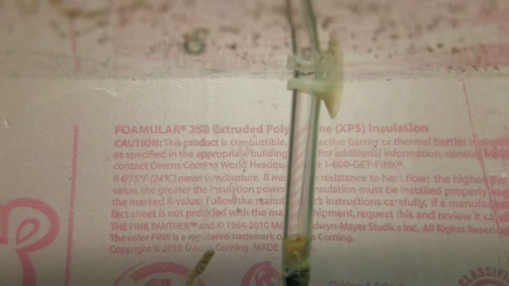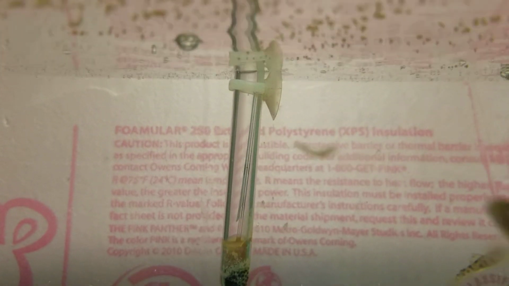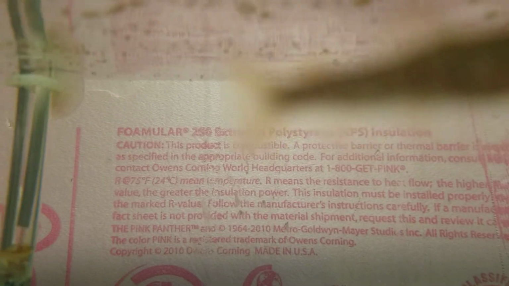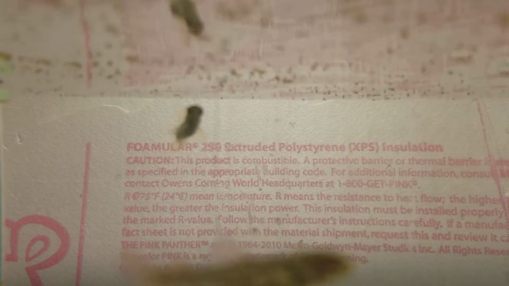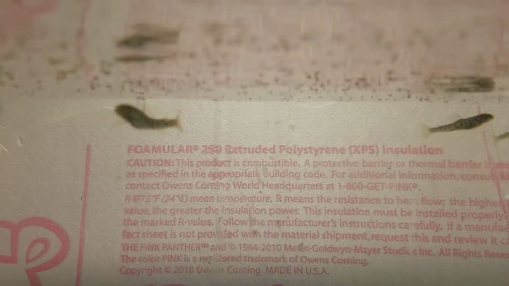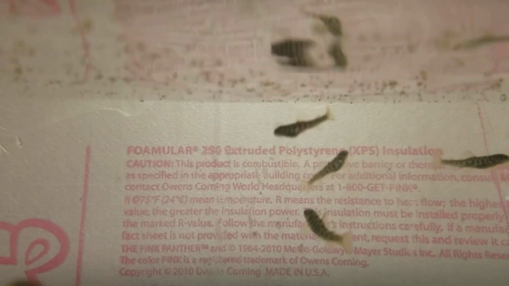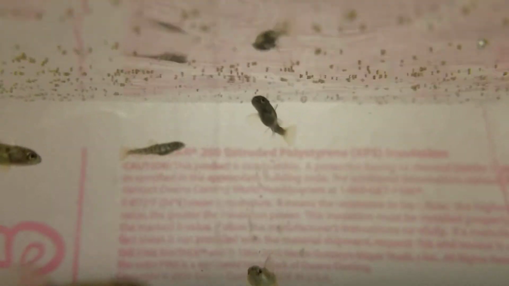Okay? Let's let the fish say goodbye now. Let's give them a second to realize they've been fed. They can come up and take a look. That's it, fellas. Ladies and gentlemen, get your food, all right?